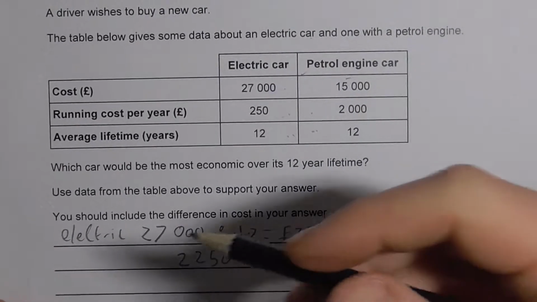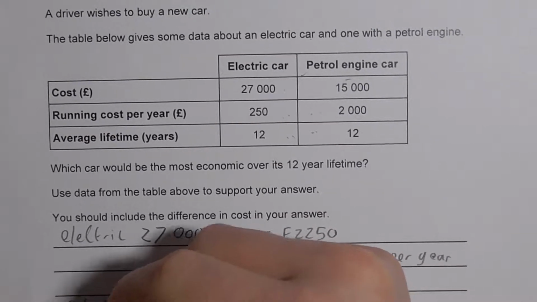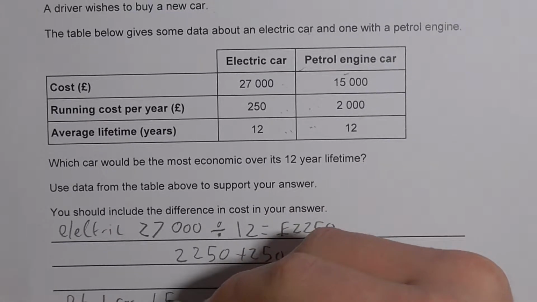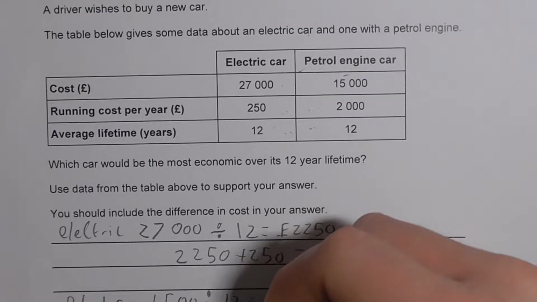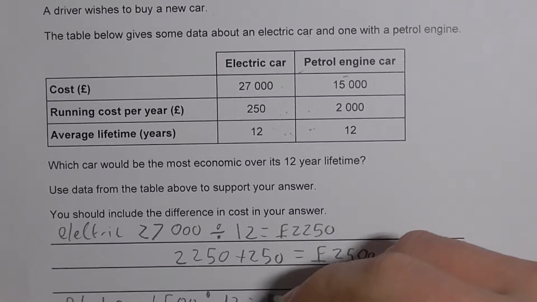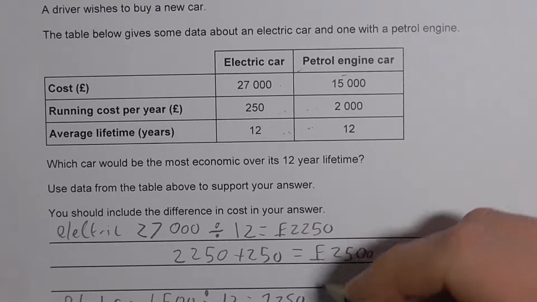Then do the same for our petrol car. So it costs 15,000, and divide that by 12 years, which will give us £1,250 per year.